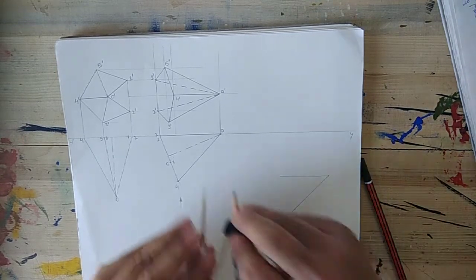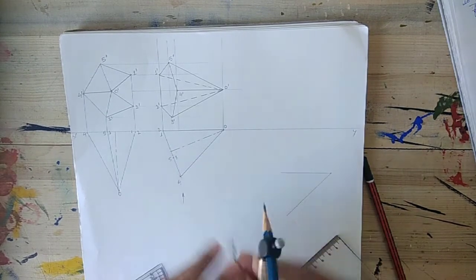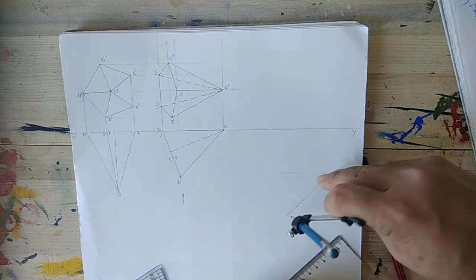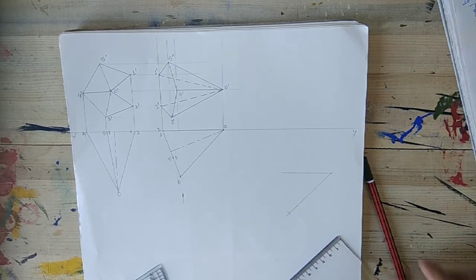Now measure the true axis length from the top view and cut on the line.